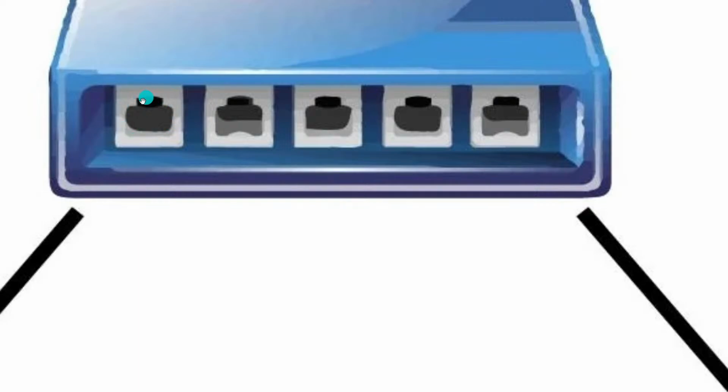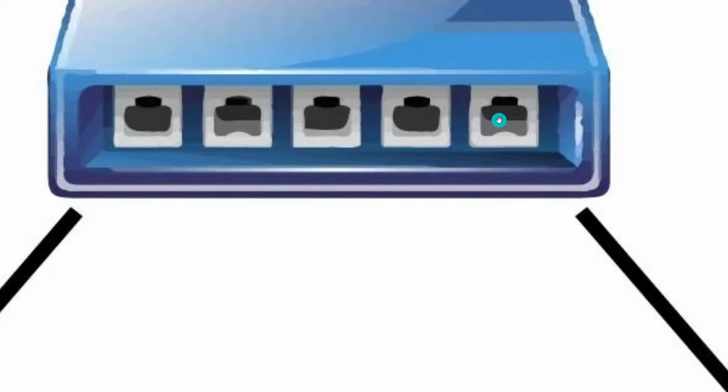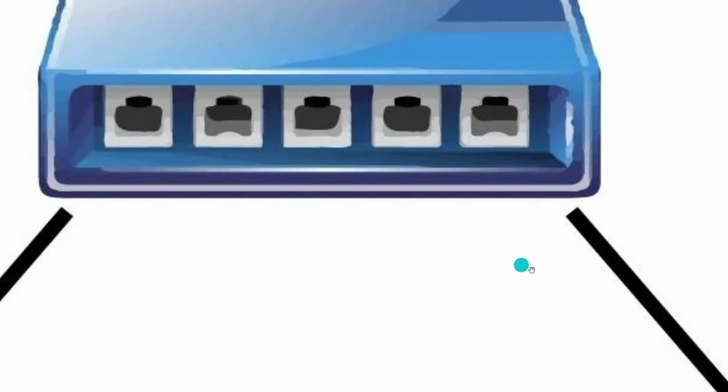But what will happen? The hub will copy the packet coming from here to all the other ports. That's what I was telling you in the star topology as well. So the data comes from here and it will copy the data to all other ports, then forward the data to all other ports.